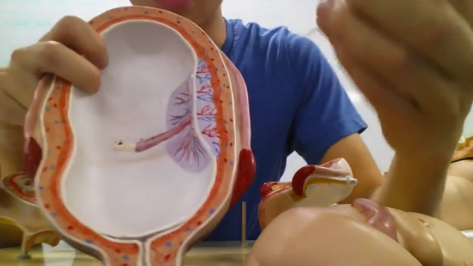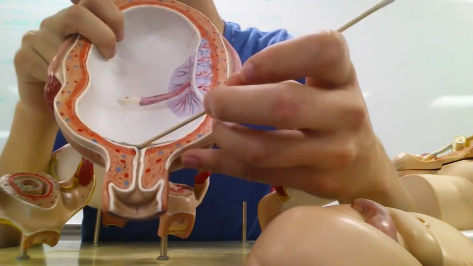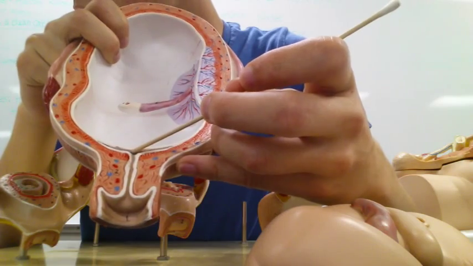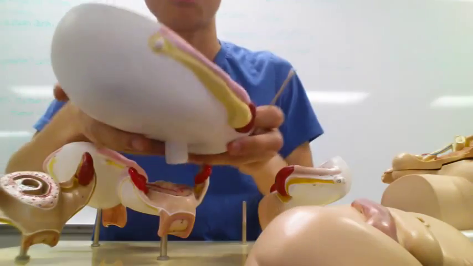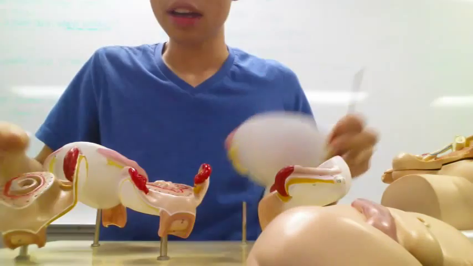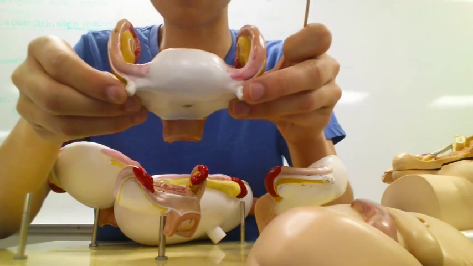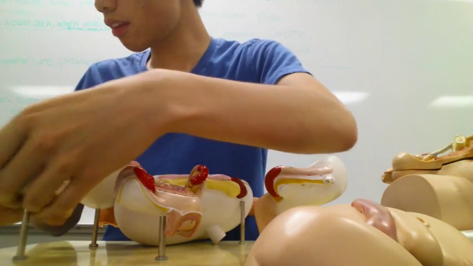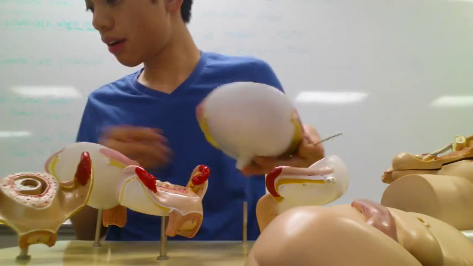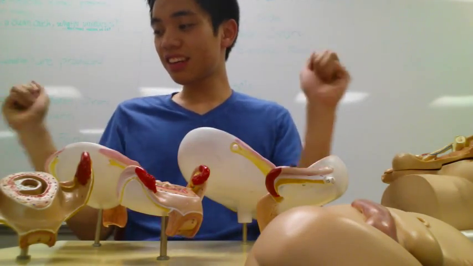You have the internal os, which is this section right here. And you have the round ligaments, which are these little stubs right here that are a little bit cut, but you can see a little bit here. So these are the round ligaments. And that is it for the pregnancy set.